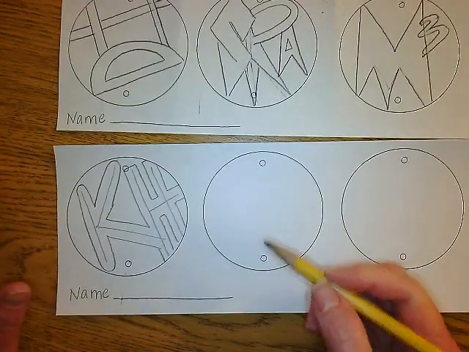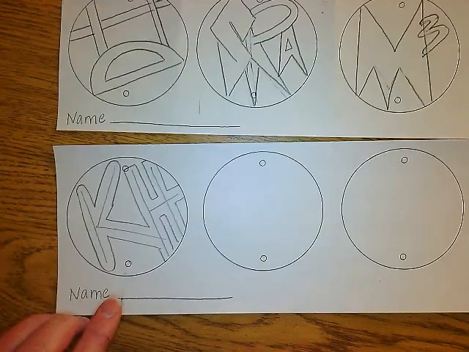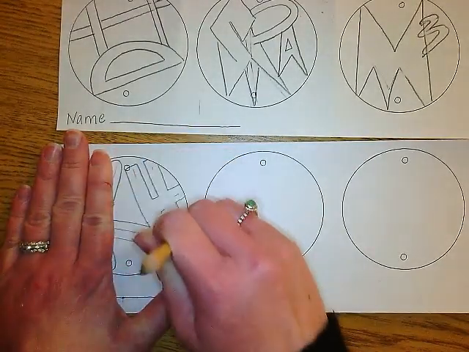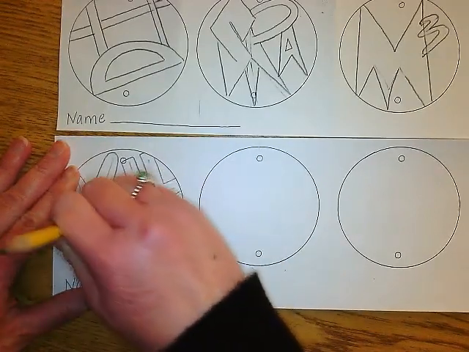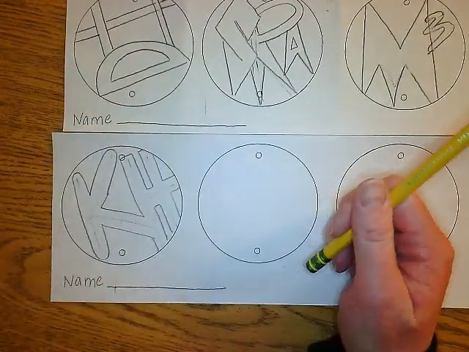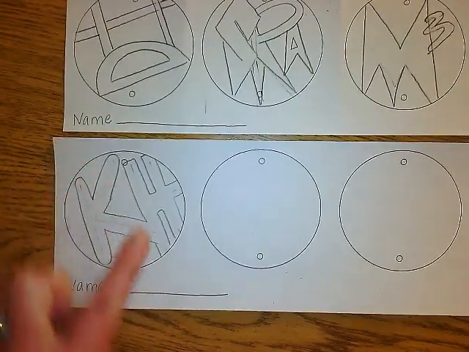And then once you have that drawn, you are going to take your eraser and lightly go over that first letter that you drew, to get rid of it so that it's a big empty space inside.